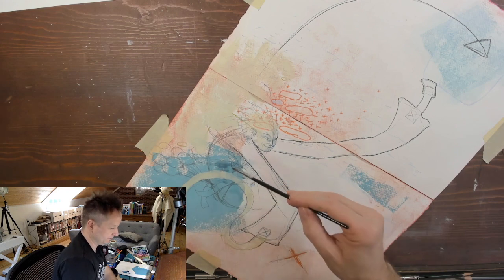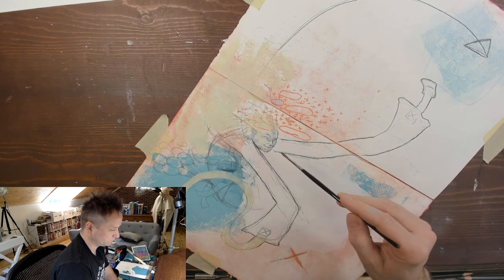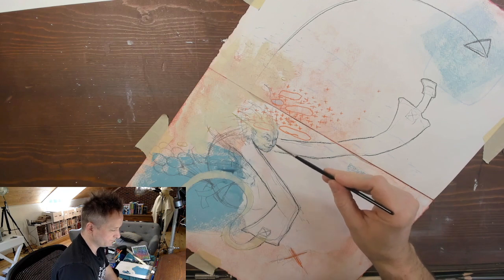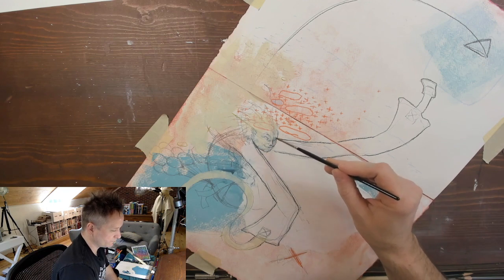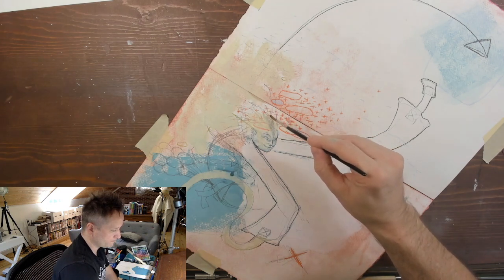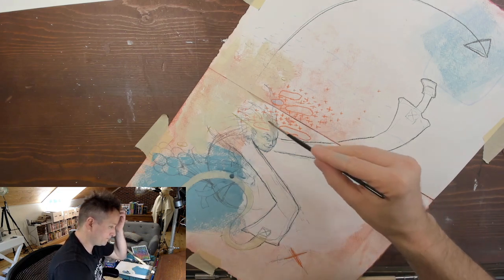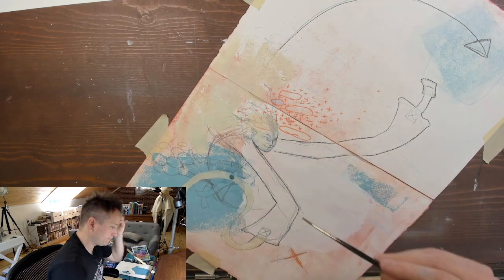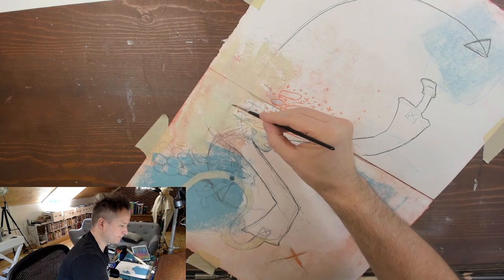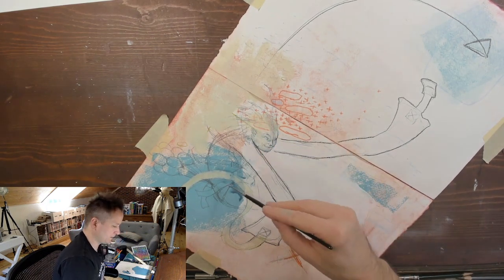Right now I'm just trying to find some shadows here and there. Nope.